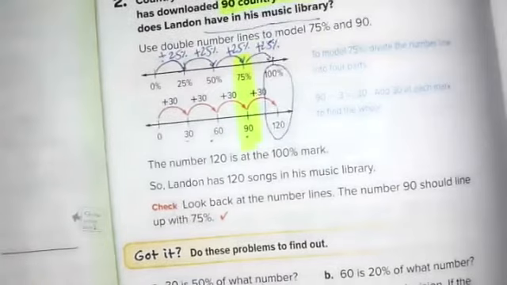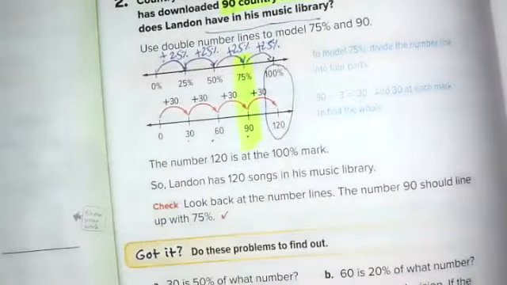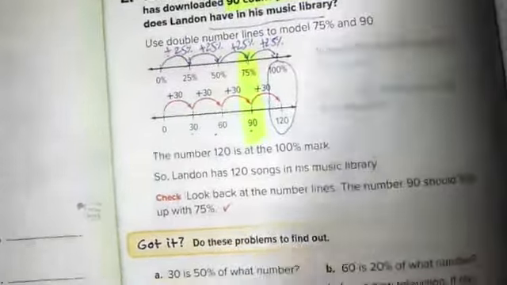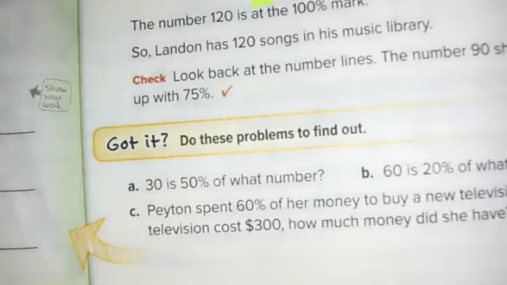Okay, so now let's do some double number lines of our own. This time, we're not given the number lines. They're not set up for us. We have to decide how to set those up. So, got it, A. And I know that you can do this in your head. 30 is 50% of what number? It is 30 is 50% of 60. You can all do that problem in your head.